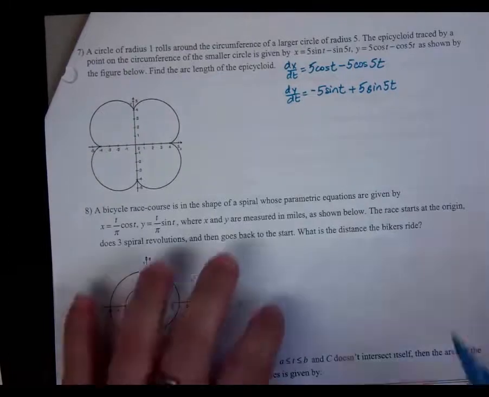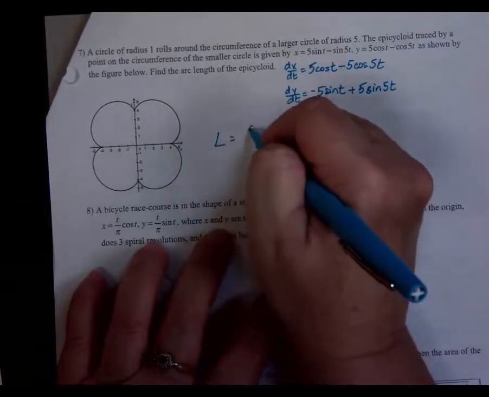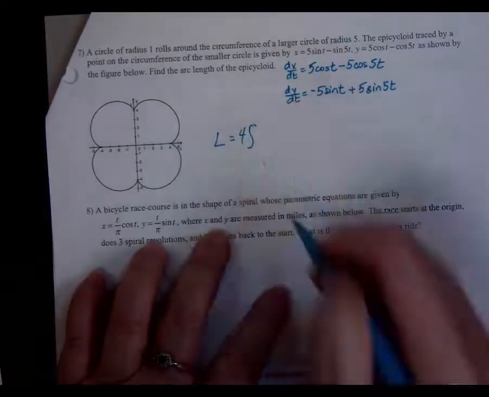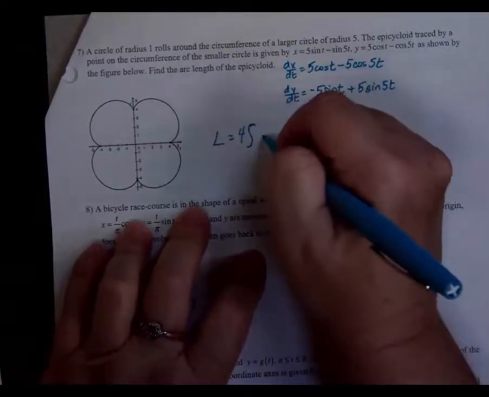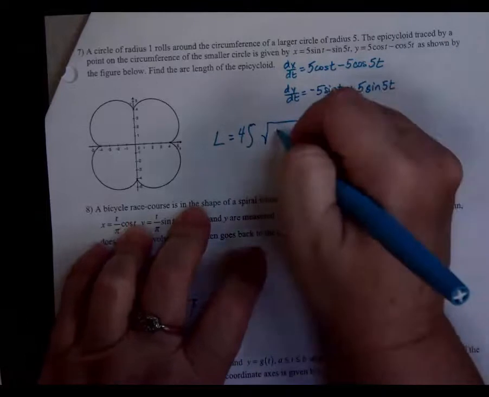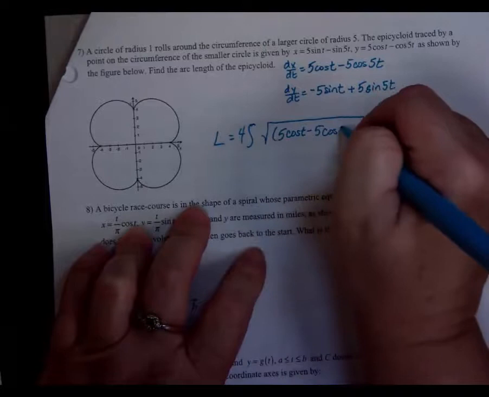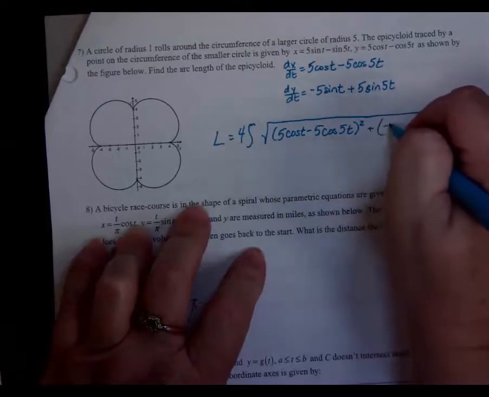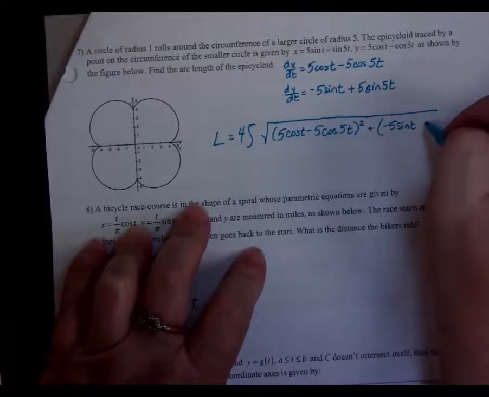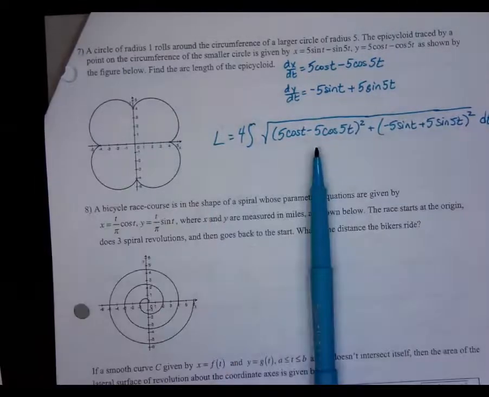So we're going to be squaring the dx dt, squaring the dy dt, putting it in an integral, and it's 4 times the integral. Okay, we'll come back to the limits of integration in a minute. So let's set up our radical. We're going to have 5 cosine t minus 5 cosine 5t squared plus negative 5 sine t plus 5 sine 5t squared dt. And I'll give you a second to write all that down.